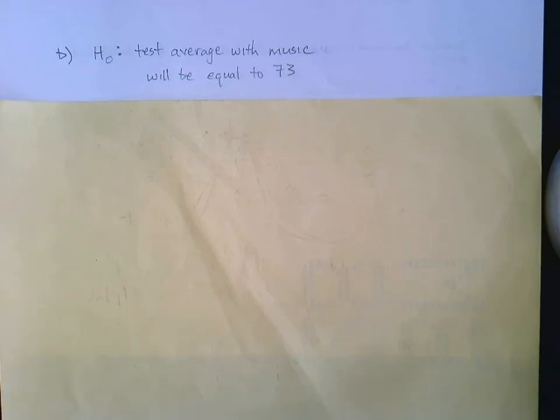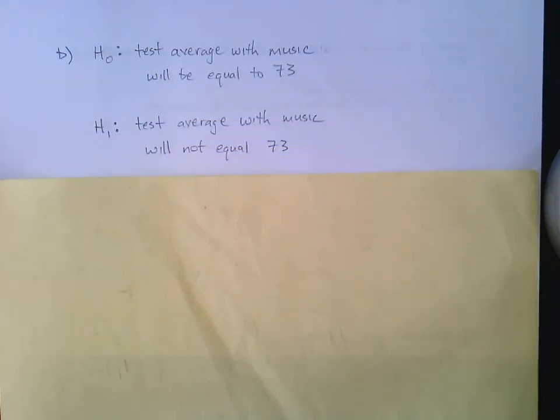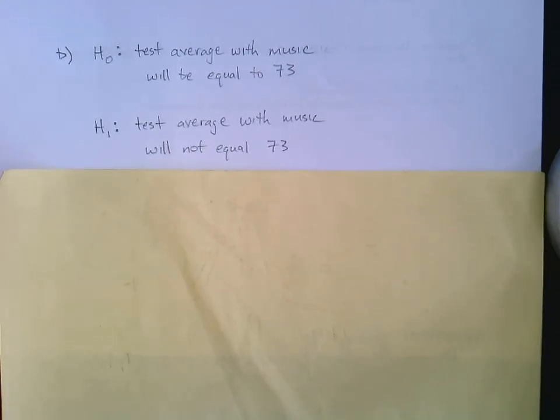What's the alternative? And now here we want to be careful, and there's a reason I'm giving you two problems. With the alternative, you've got to be really careful about how the problem is stated. So H1, the test average with music will not equal 73. What's up with this? Why do we say not equal here? Because it says the psychologist is not sure whether the grades will be higher or lower. We don't know if the average will be over 73 or under 73, greater than or less than. We just think it won't be 73, whatever it is.